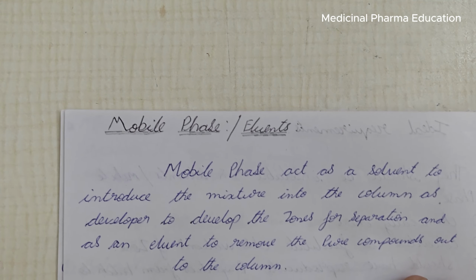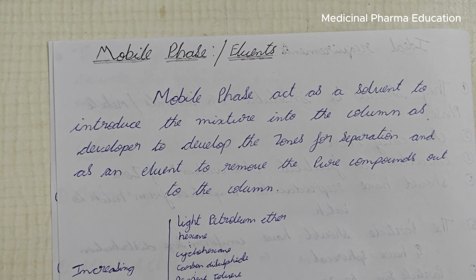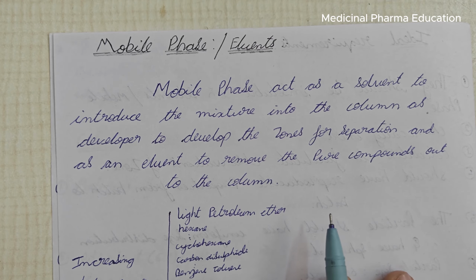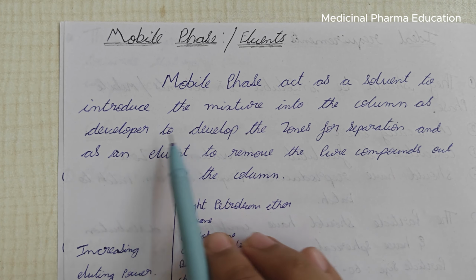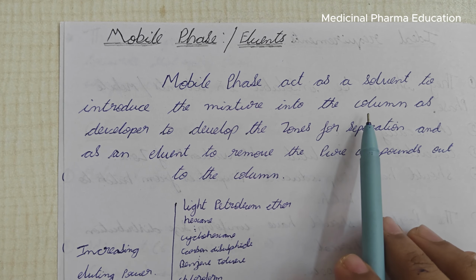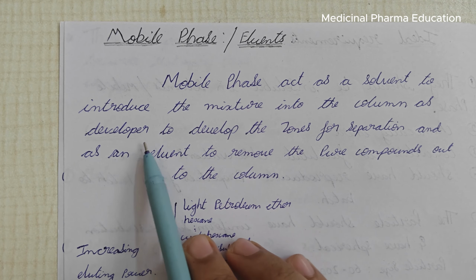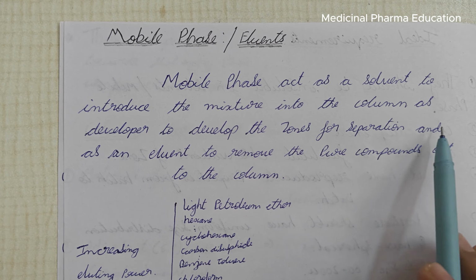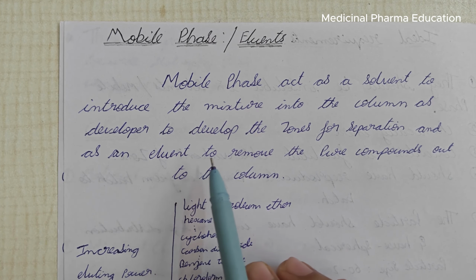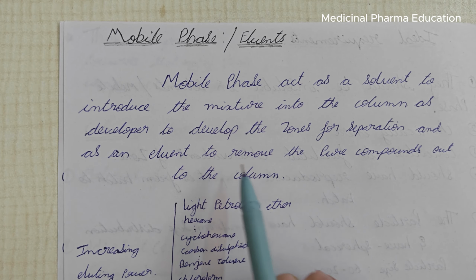Next we'll study the different types of mobile phase. We have studied the stationary phase. Now the mobile phase acts as the solvent to introduce the mixture into the column, as a developer to develop the zones for separation, and as an eluent to remove the pure compounds out of the column.